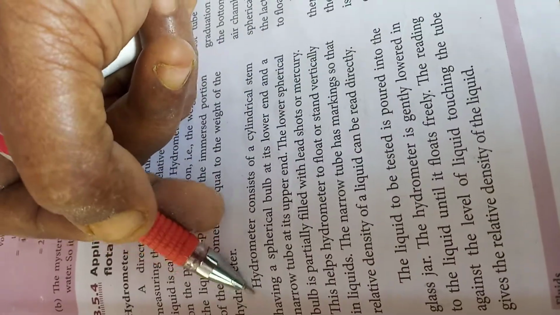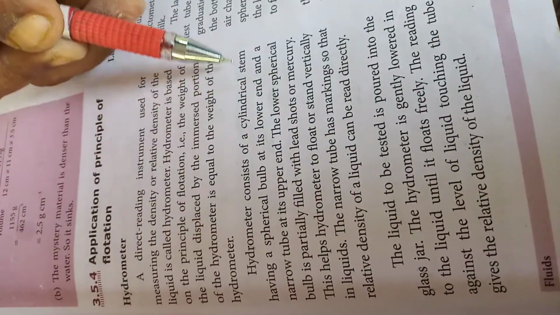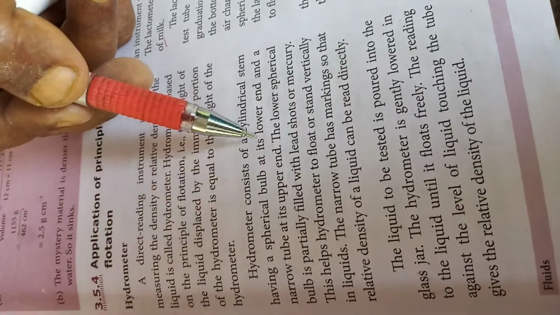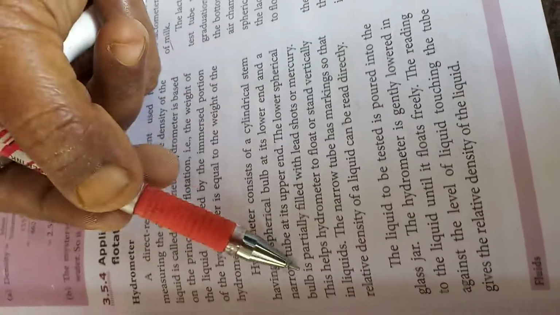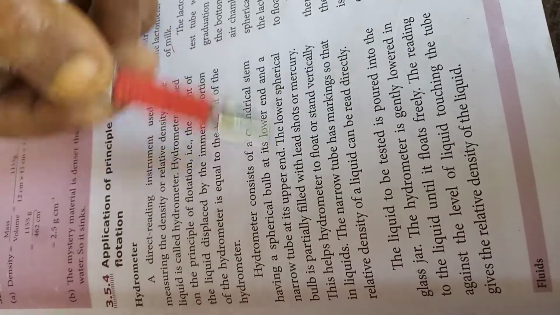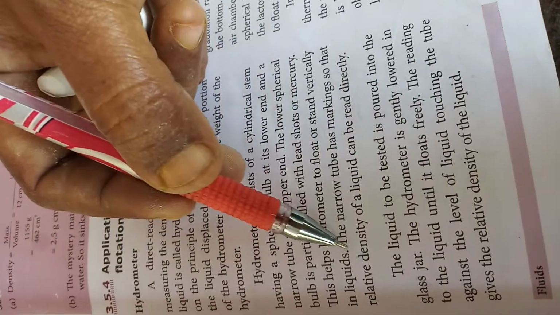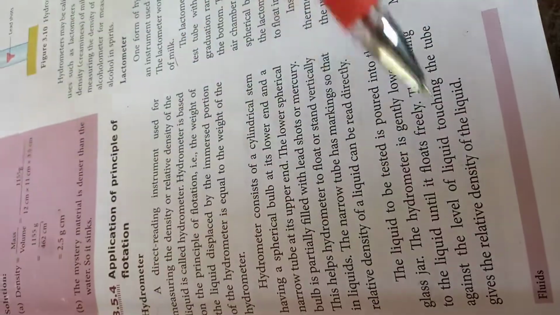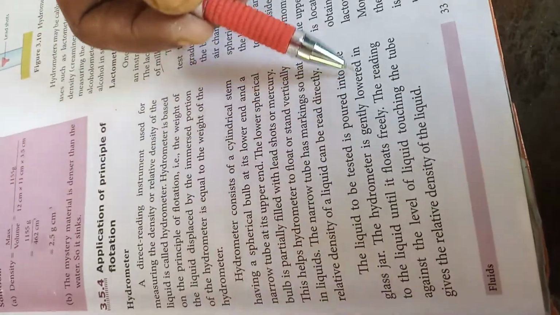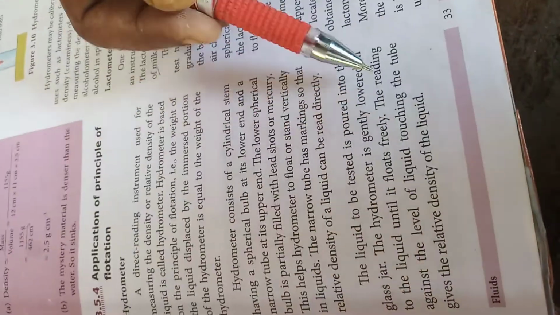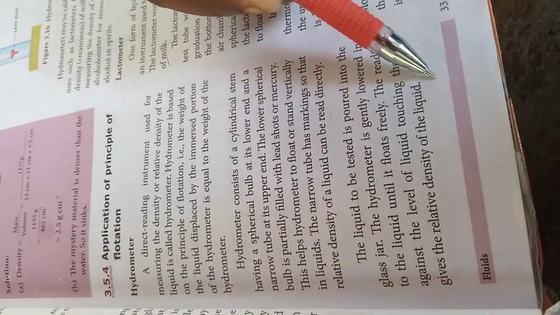Next, construction. Here you have to write the heading for construction and next write: hydrometer consists of a cylindrical stem having a spherical bulb at its lower end and a narrow tube at its upper end. The lower spherical bulb is partially filled with lead shot or mercury. This helps the hydrometer to float or stand vertically in liquids. The next paragraph: the liquid to be tested is poured into a glass jar. A hydrometer is gently lowered into the liquid until it floats freely. The reading against the level of the liquid touching the tube gives the relative density of the liquid. This much.